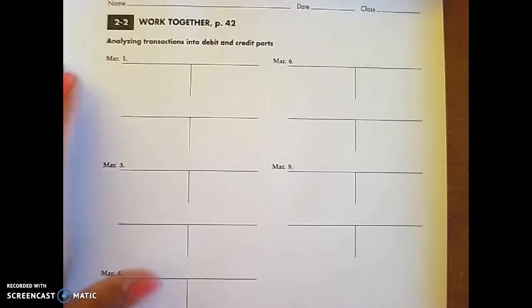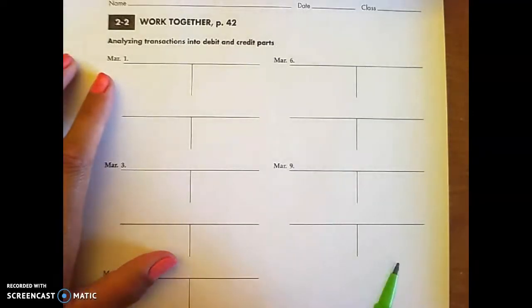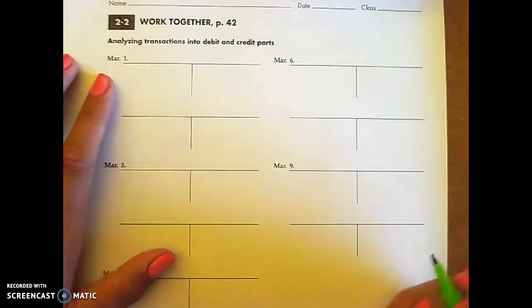So our first one for March 1st, we received cash from owner as an investment, $4,000. The 2 accounts that will be affected by this transaction are cash and our John Jensen capital account.